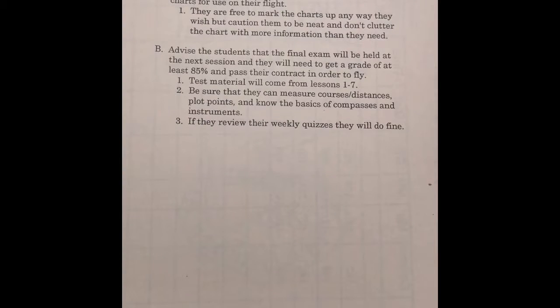Be sure that you can measure course and distances, plot points, know basic pieces of compasses and instruments. And if you review your weekly quizzes, you should be just fine. There's also a boldface quiz that's all about the boldfaces, but we can give this later on. Don't worry about boldfaces when you're studying for the actual exam itself.